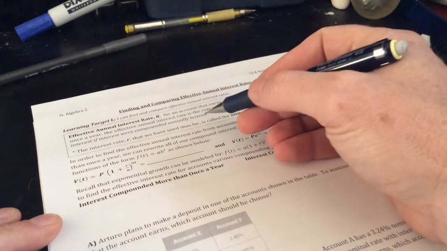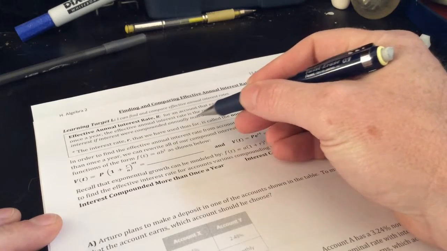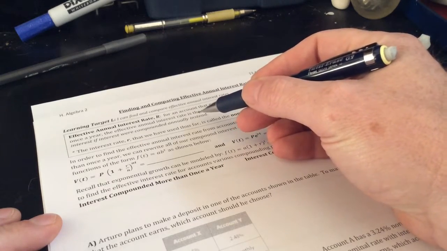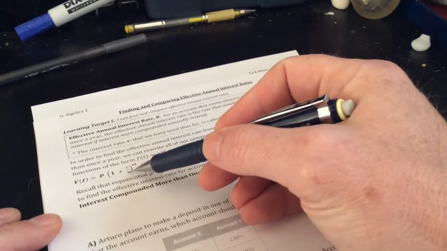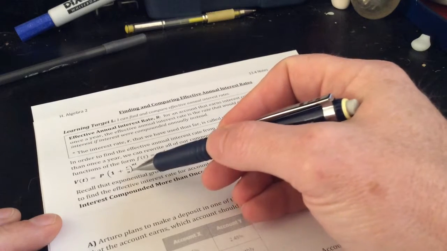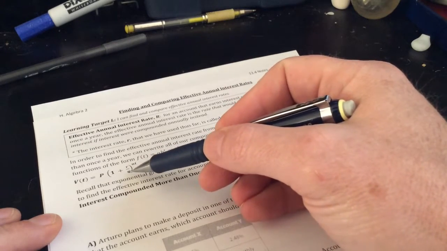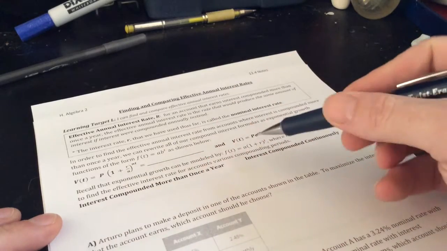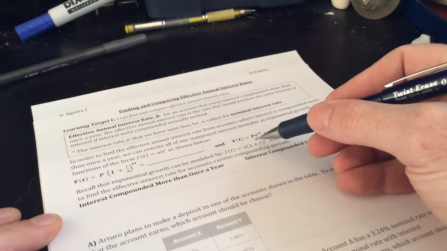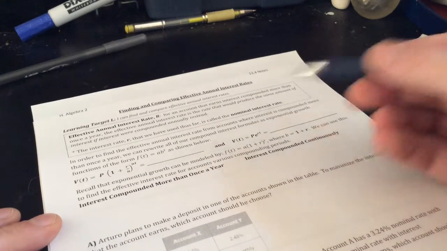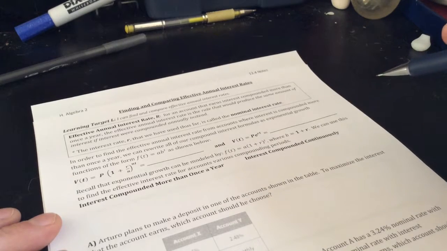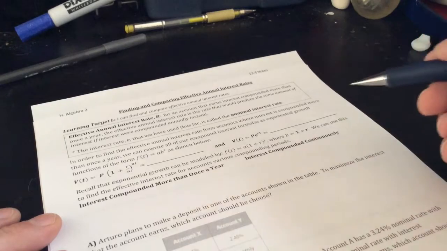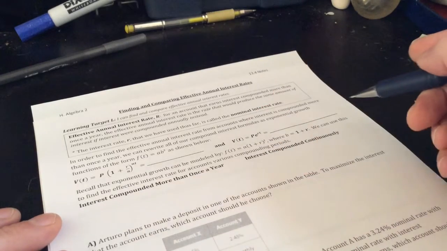Basically, effective annual interest rate, if you read this all the way through, it's saying how do we turn an interest rate that is compounded a certain number of times a year and an interest rate that is compounded yearly, how do we represent that as a simple interest rate? How do we represent that as an interest rate that is only given to us once a year or once during a given time period?